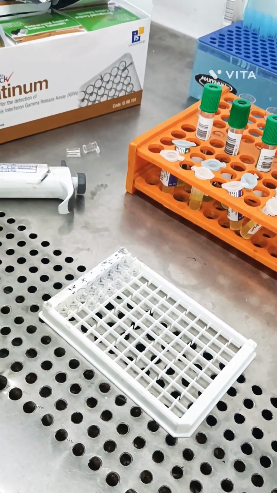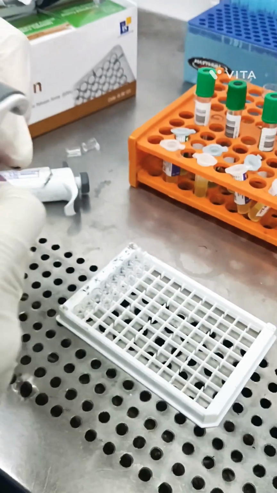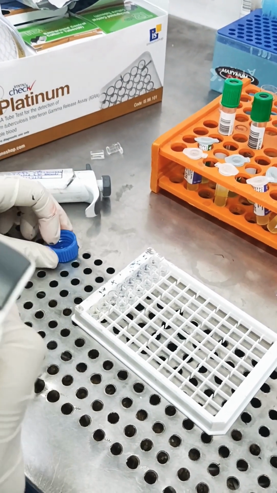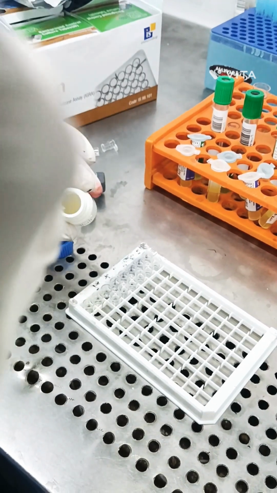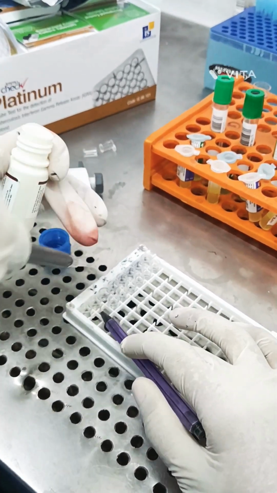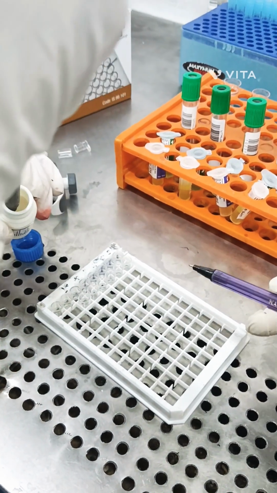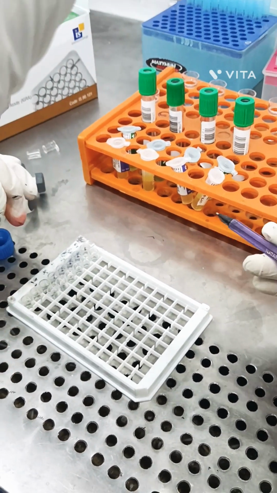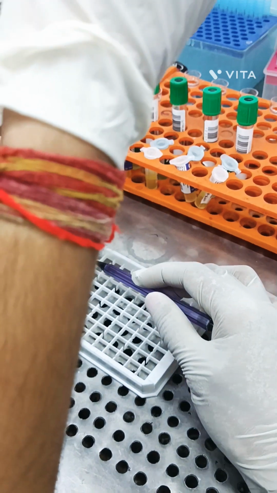Sample collection is done in heparin vials, and we have to incubate at 37 degrees for 24 hours in N or T vials. In the patient sample wells, take sample dilution buffer first, and we have 4 samples, so accordingly we have to transfer sample dilution buffer only in patient sample wells.